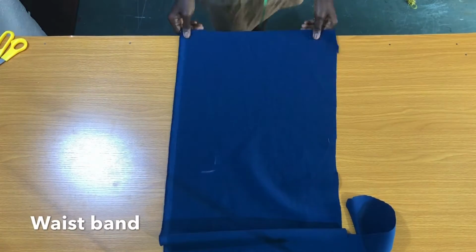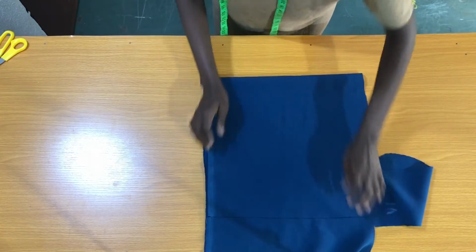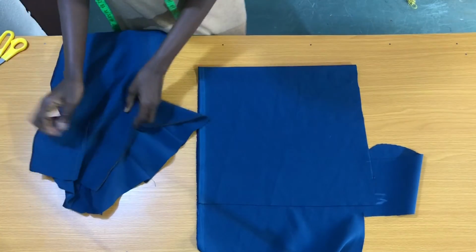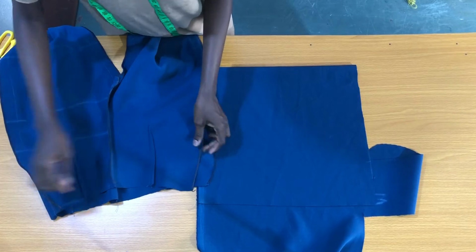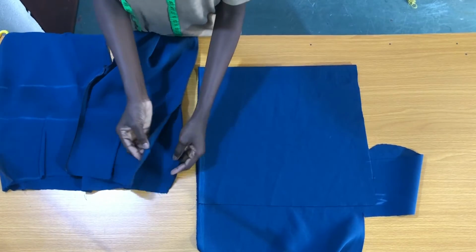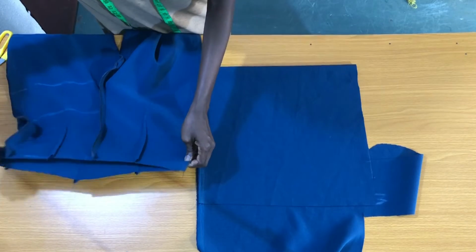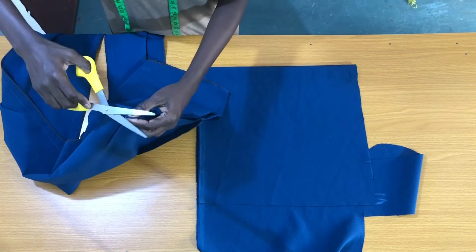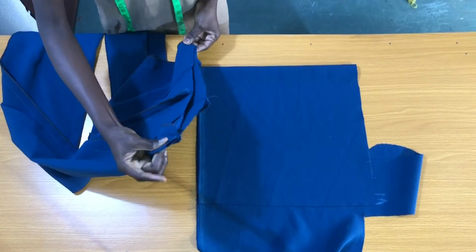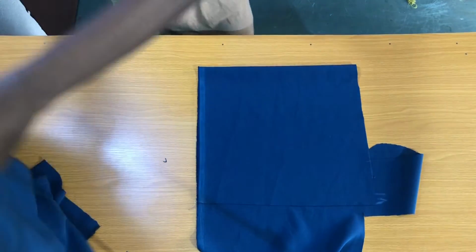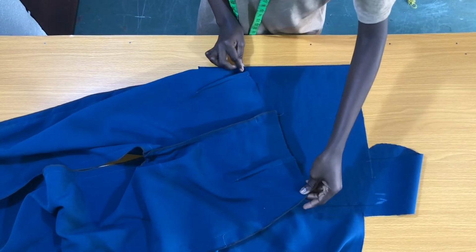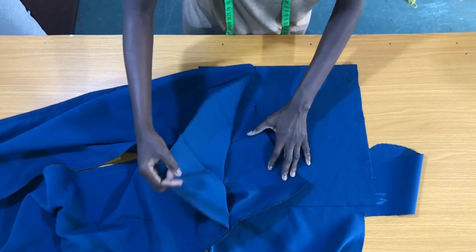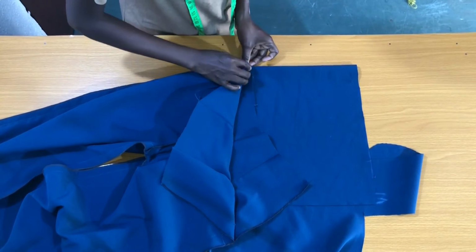To get the waistband, I'll fold a small piece of fabric into two. Now I'll fold the waist of the pants into two equally. Then I'll notch the center of the waist. So I still held this waist equally, then I placed it on the fabric I folded below to trace out just the shape of the waistline for the front panel.